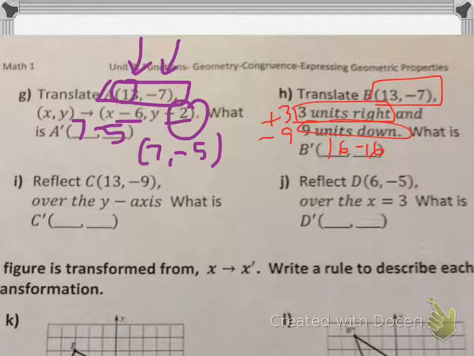All right, this is a reflection over the y-axis. Does anybody remember what we do when we reflect over the y-axis? We actually change the signs on x. So x has become negative 13, and then y is still negative 9.